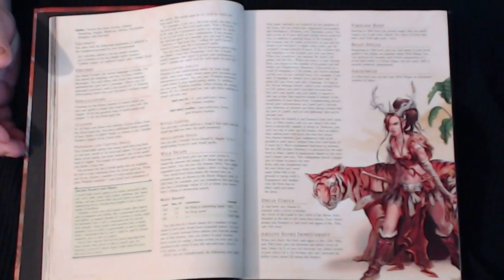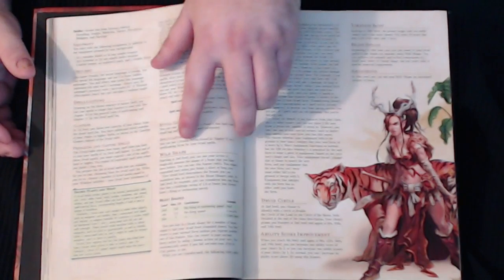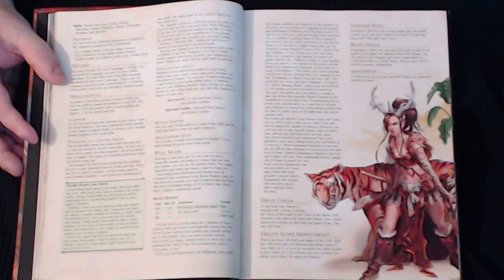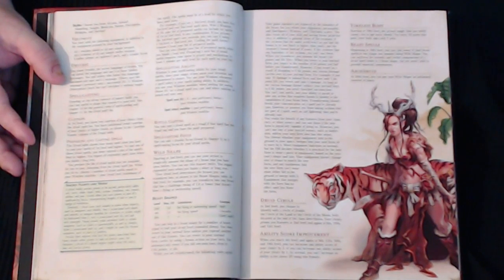Now at second level, this is where the Druid starts getting really good. You get wild shape. This is pretty much the main mechanic of the Druid. Wild shape allows you, as you progressively get higher in levels, to change forms to different beasts.